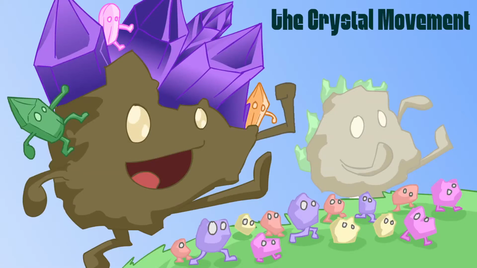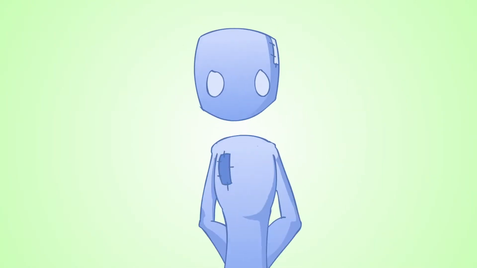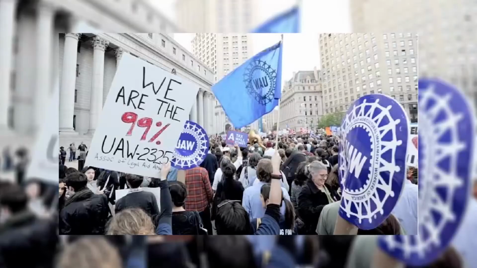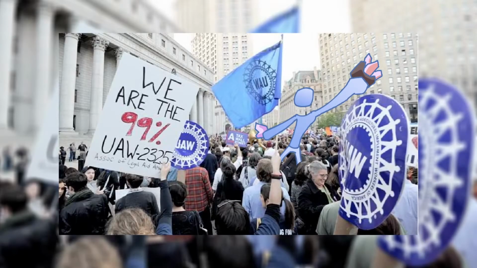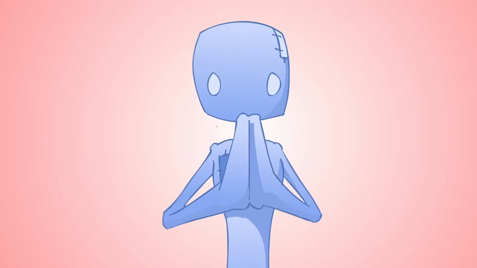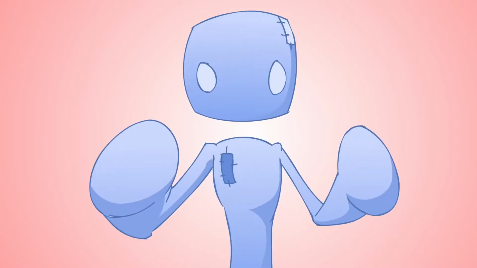Now we're going to move on to the crystal movement. Now, I realize from the title you might be thinking, what? Is this some kind of new movement like Zeitgeist or Occupy, only based around crystals? Well, not really, but if we follow through with this, the shift in consciousness could be an incredibly smooth process.